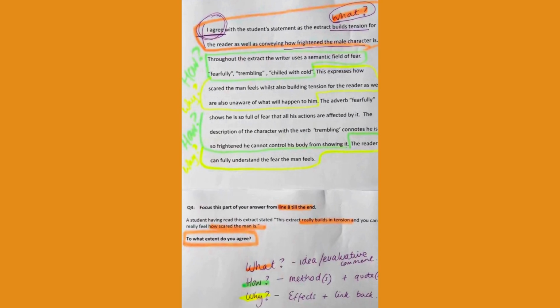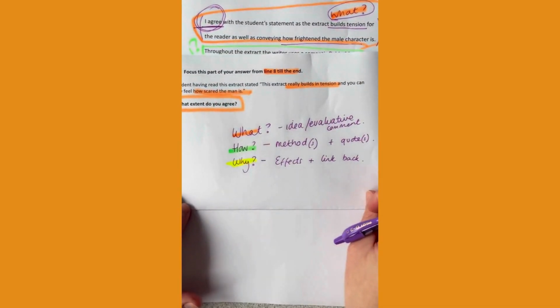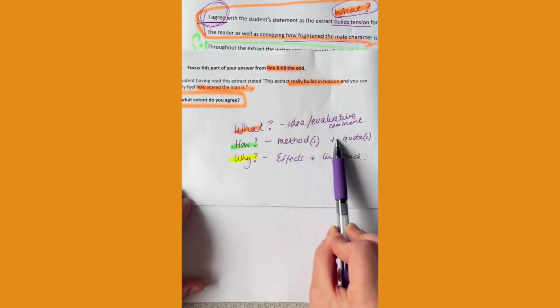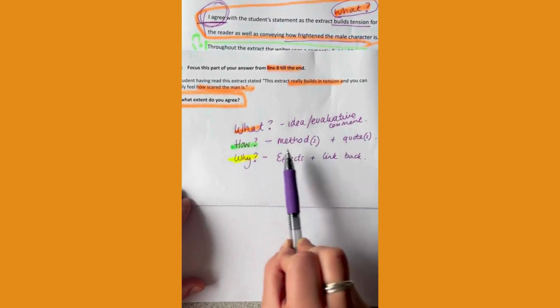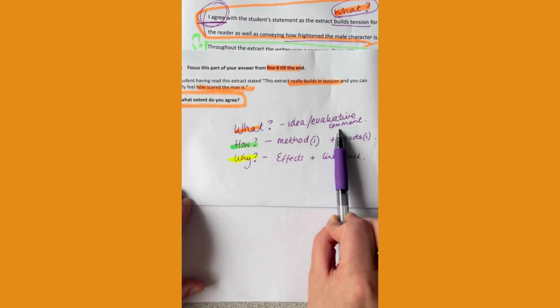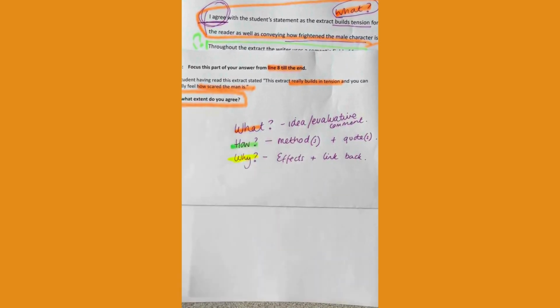why paragraph. So just to recap, the 3 things that you need to do to write a paragraph is you take your what, so your idea or your evaluative comment, how have they done that, methods and quotes, and why, the effects, and then link back to your evaluation. If you do the what, how, why, you need to do that about 4 times at least for this question. That should be able to give you the marks that you are looking for.